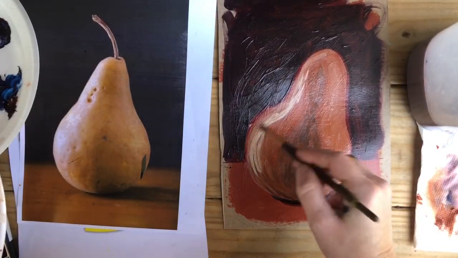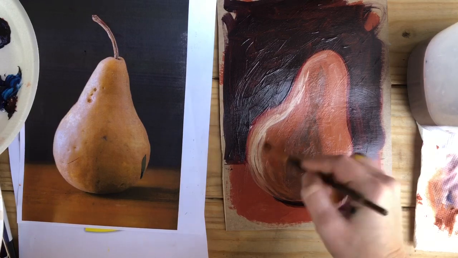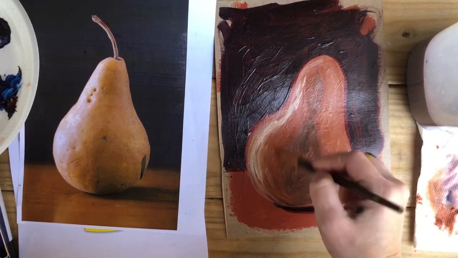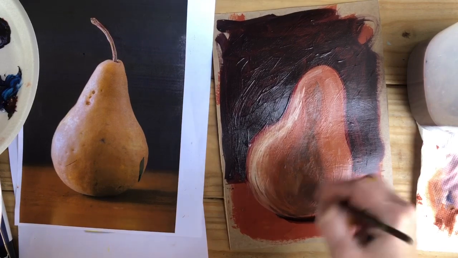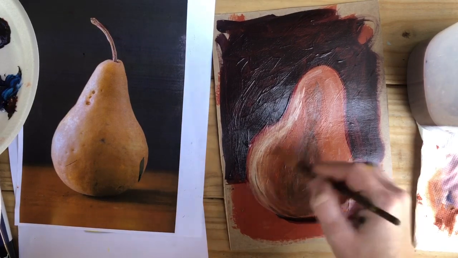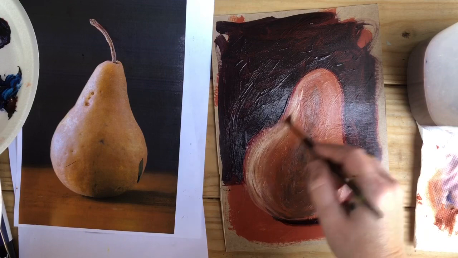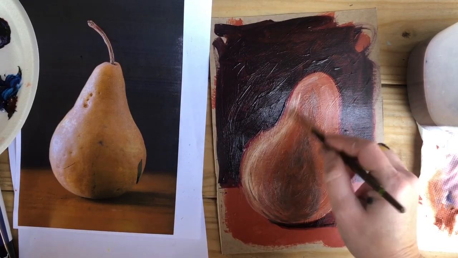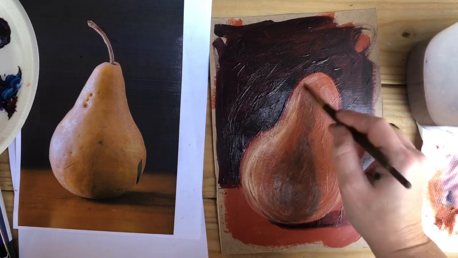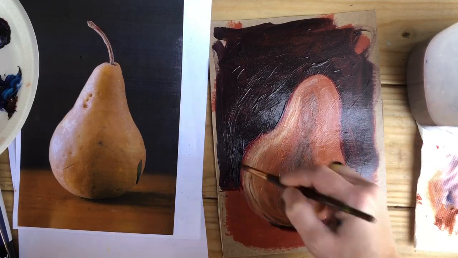And then I'm going to fade the edges. Try not to blend the middle. I'm going to fade those edges. Because this is a curved form, my lights and my shadows are not going to have sharp edges. But remember when we did our cubes earlier this year, that the cubes have sharp changes in lights and darks.